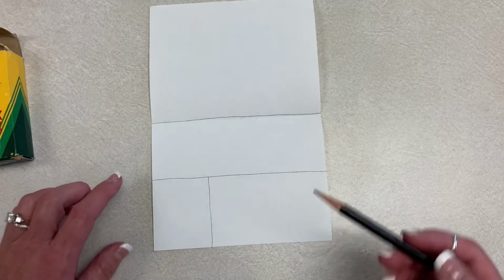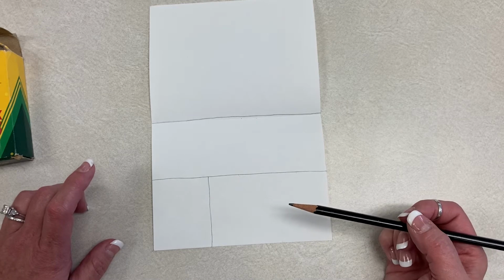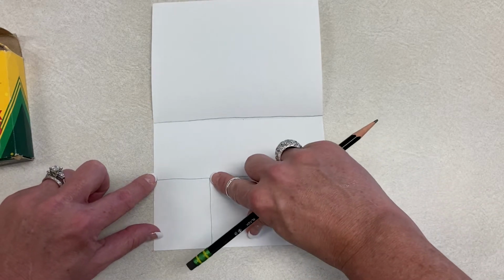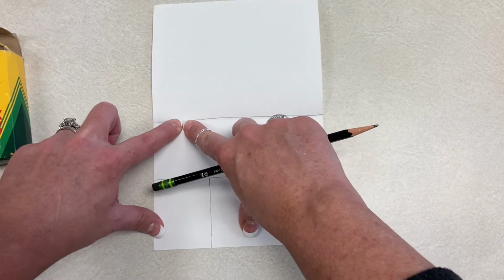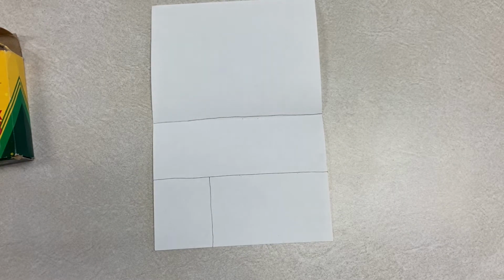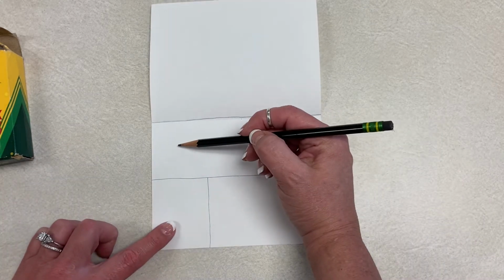Then, this is going to be a little bit tricky. You're going to draw a triangle up at the top, because today we're doing architecture. Architecture are buildings, and I'm going to show you how to make a building look like it is 3D. Even though it's going to be flat on a piece of paper, it's going to be amazing. So we're going to start with a triangle.